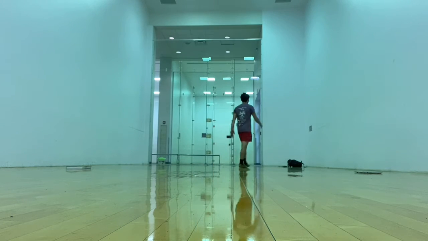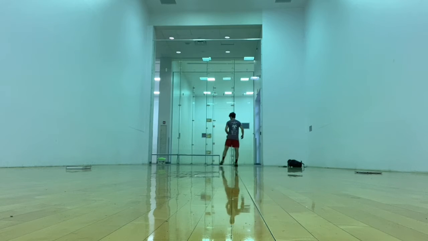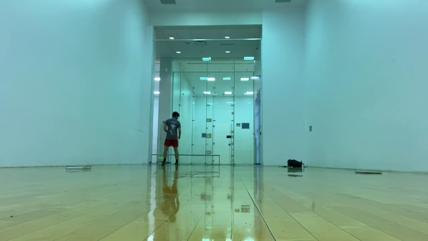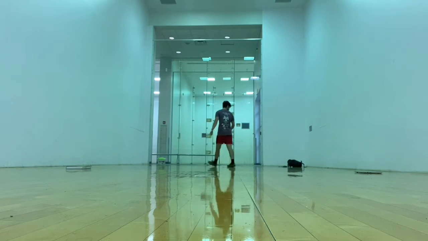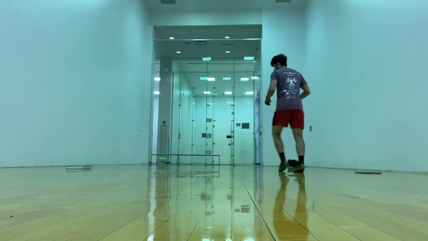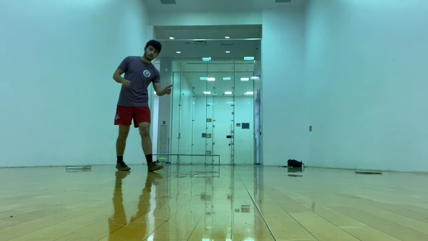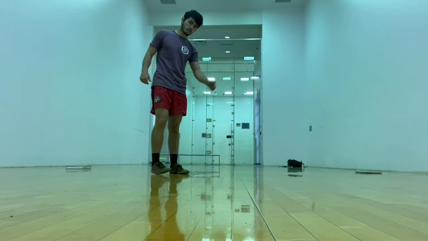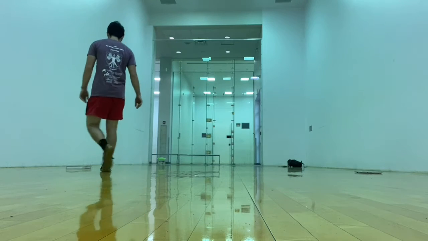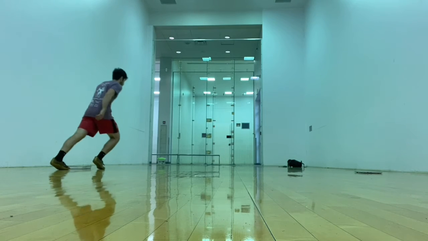Forward diagonal, hold, side shuffle, decelerate, hold, back pedal, decelerate, hold, side shuffle. So again, it's a lot of accelerating, decelerating, reaccelerating. So perfect for agility, changing the direction of the body. So let's get into it.